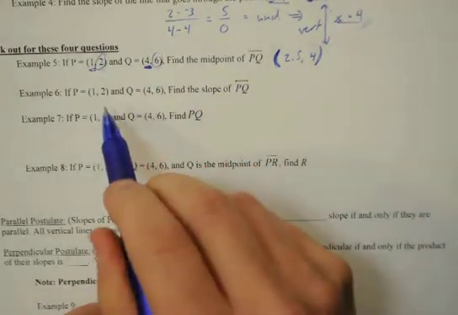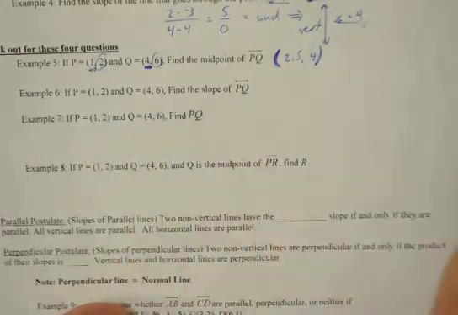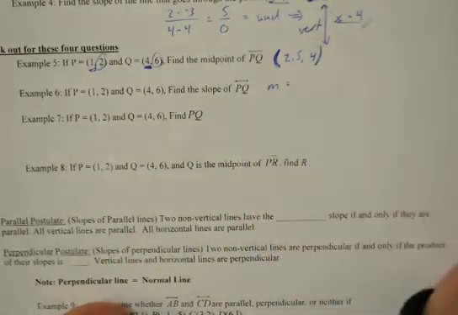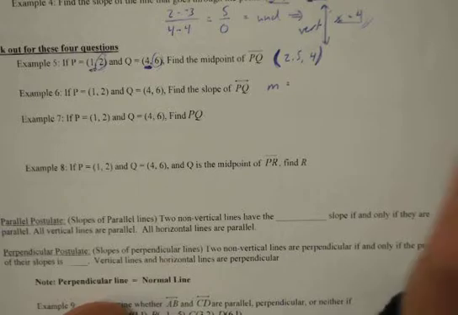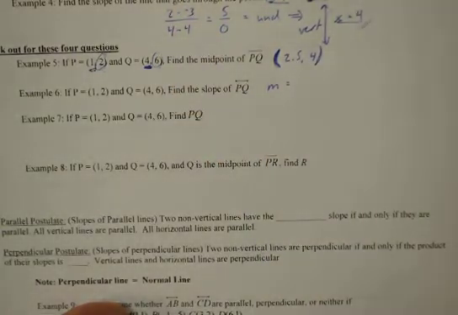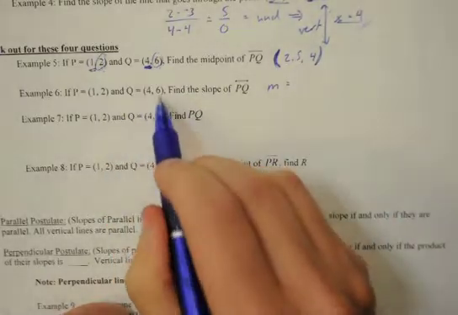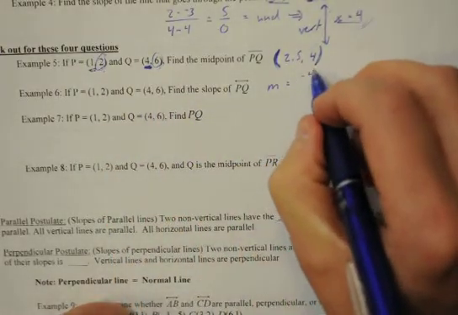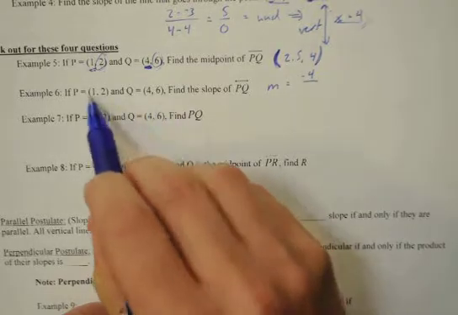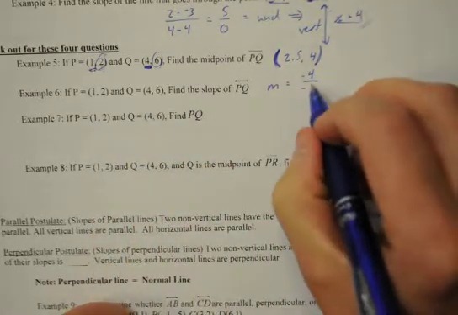Midpoint. Next, find the slope. Easily done. We usually call that m for slope. I don't know why they call that m, but that's what they do. So it's rise over run, so 2 minus 6 over 1 minus 4.